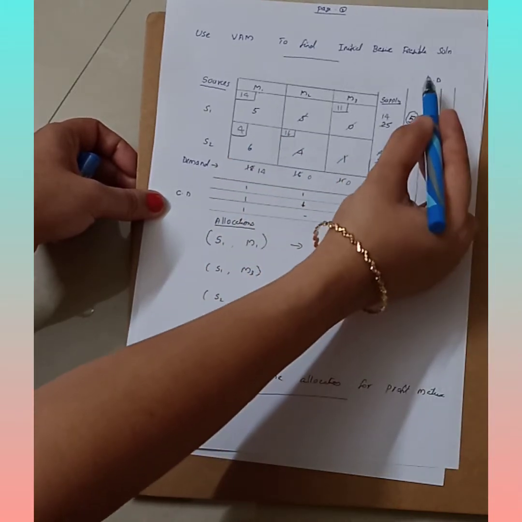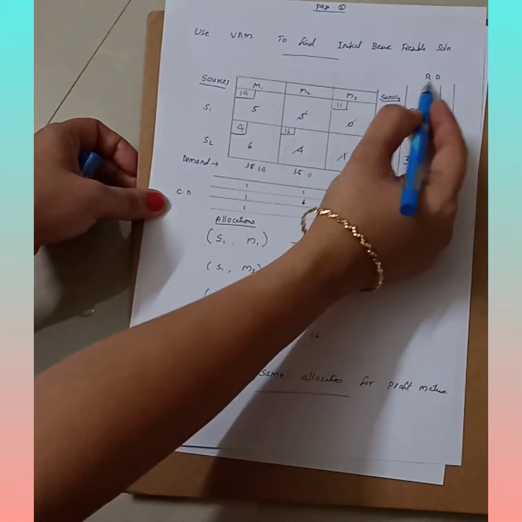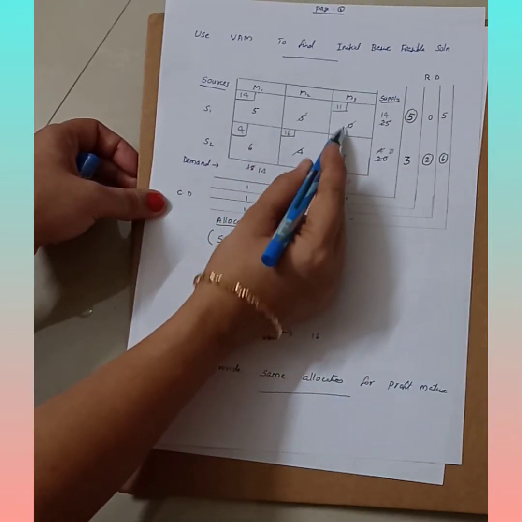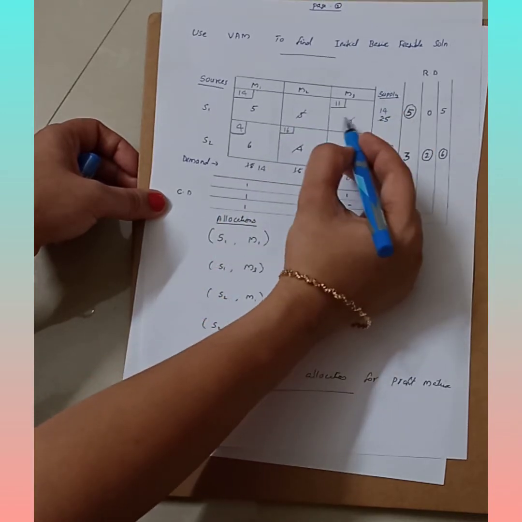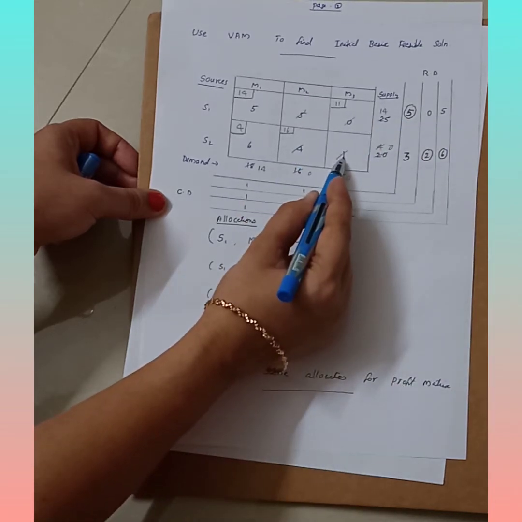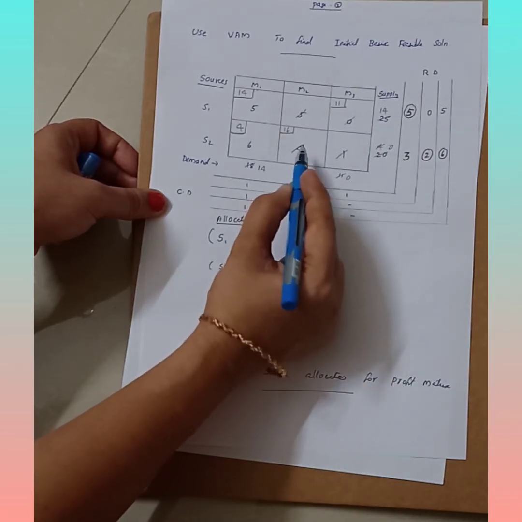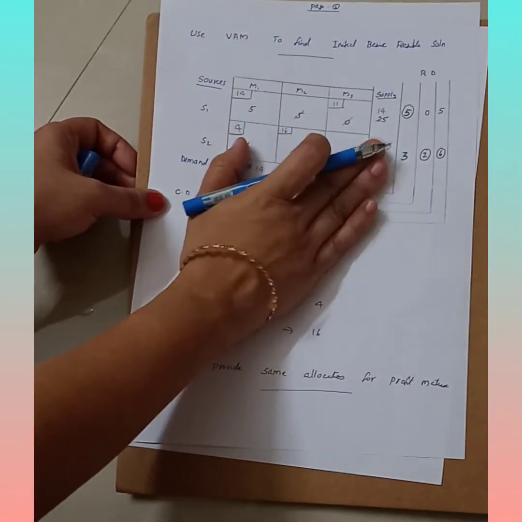Then you will have to draw the row difference. You will have to write row difference and column difference. What is row difference? You have to select the smallest value. Here it is 0 and then the smallest value is 5. Okay, so 5 minus 0 you will get 5, right? Here again 1 is the smallest element and 4 is the next smallest element. 4 minus 1 will give you 3. Similarly, you have to solve the whole matrix.